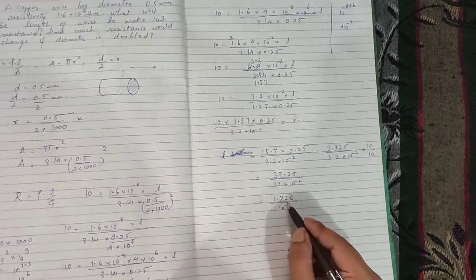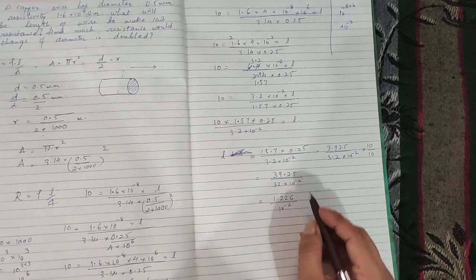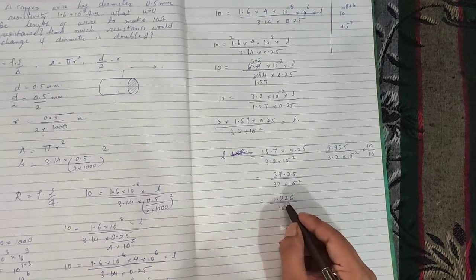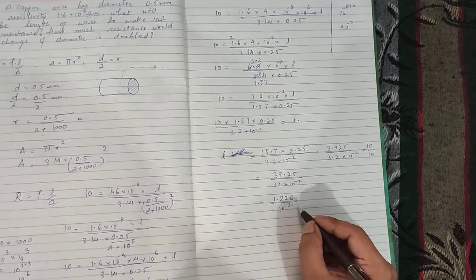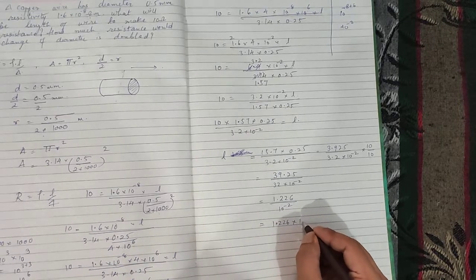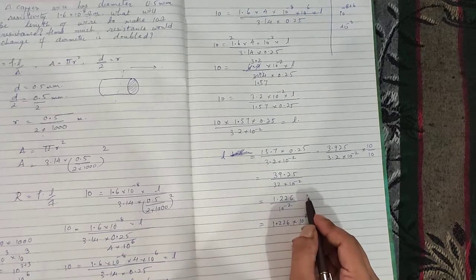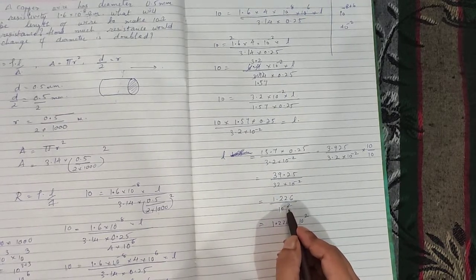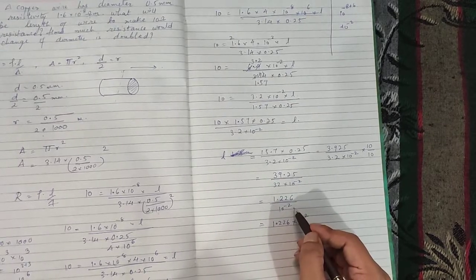When you solve it, the number is obviously longer than this, but you have to take approximate values, and I have taken 3 decimal places. So 1.226. Now because there is 2 raised to minus 2 in the denominator, I take it in the numerator, it becomes 1.226 into 10 raised to plus 2. Because it was in the denominator and I took it in the numerator, the minus sign of the power changes to plus sign. So if it is in the numerator and you take it in the denominator, again the power changes.